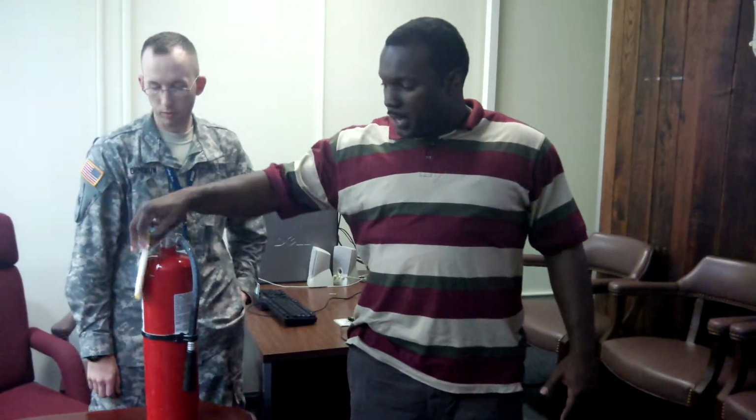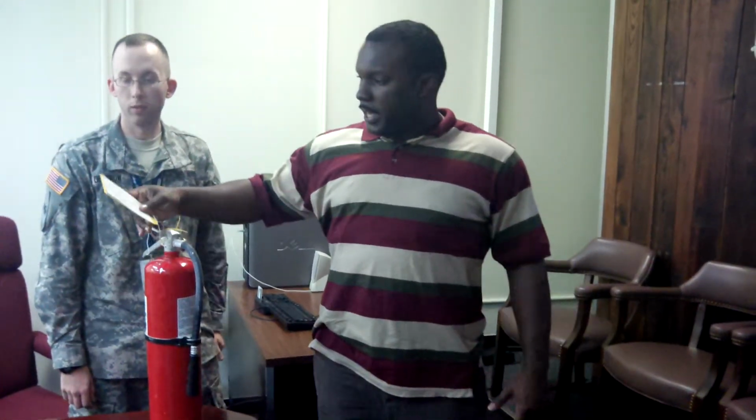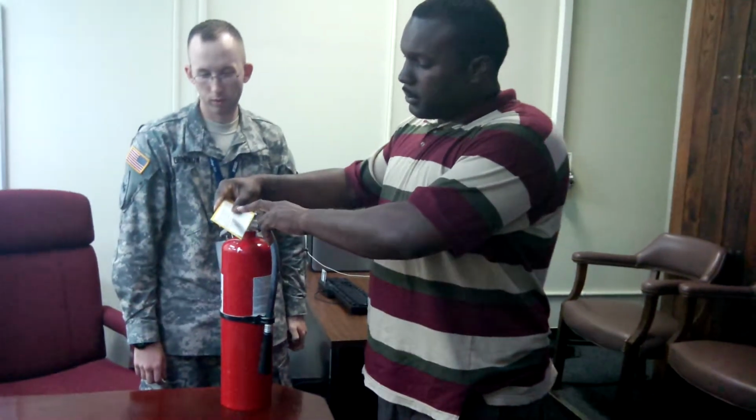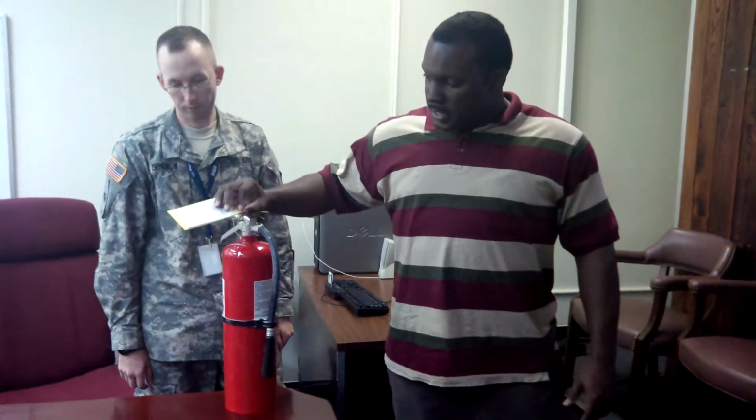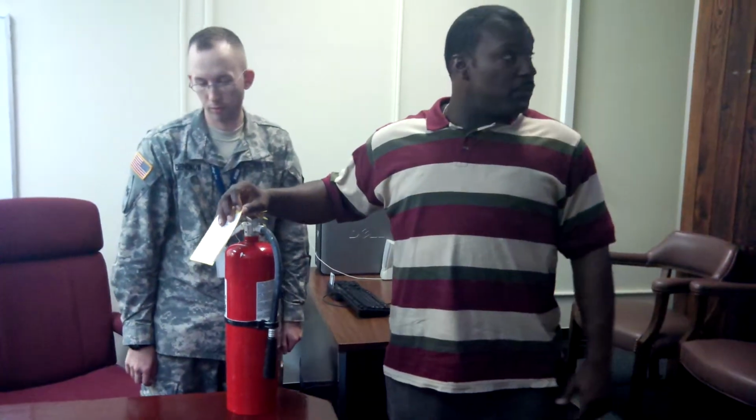As you can see, we have the tag on here. The tag has enough slides for 12 months, so each side can be used for 1 year. An example is this slide. This tag can be used for 2 years.